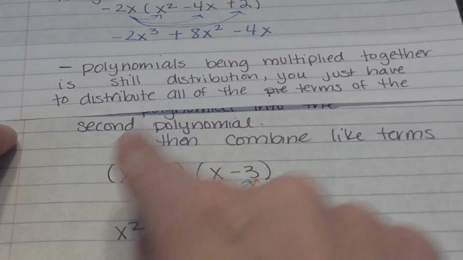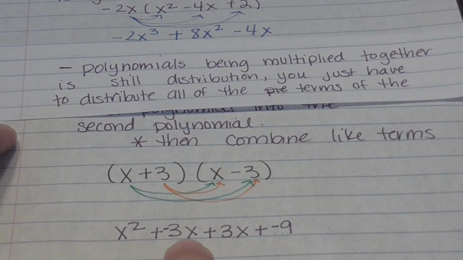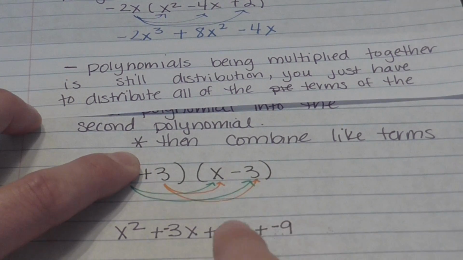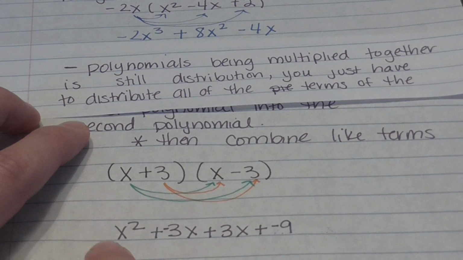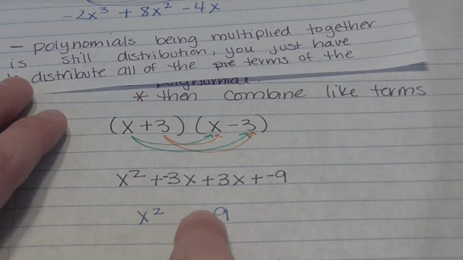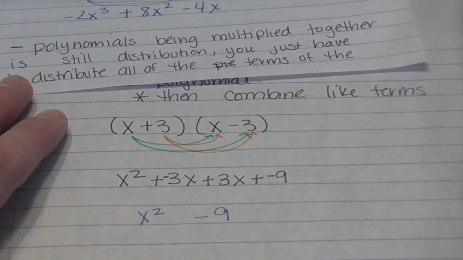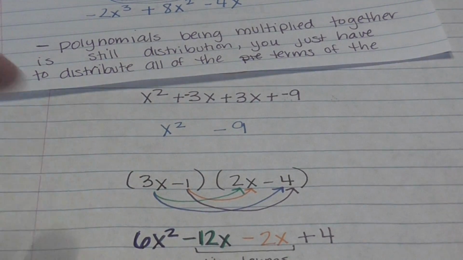So if we take a look at this, I'm going to take this first term, I'm going to distribute it to both terms and write those multiplications down. Then I'm done with him, and I take the 3 and I distribute it to both pieces and I write those terms down. So then I combine my like terms: x squared, there's no other x squareds. Negative 3x and positive 3x cancels out to 0, and negative 9 is right here, so it's just x squared minus 9.